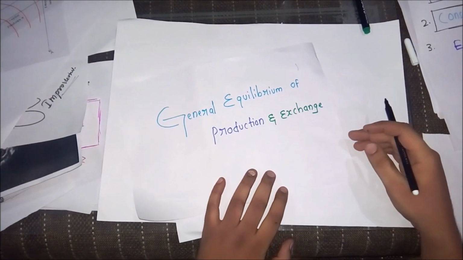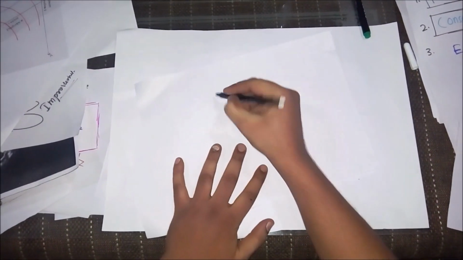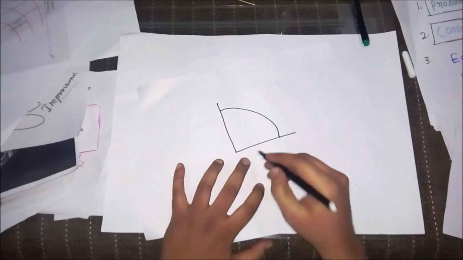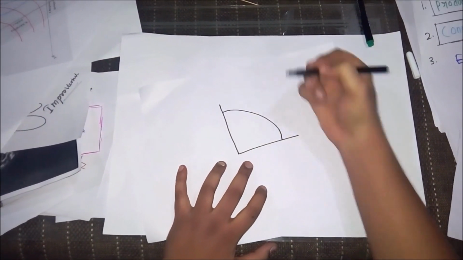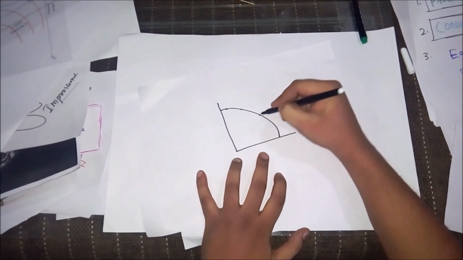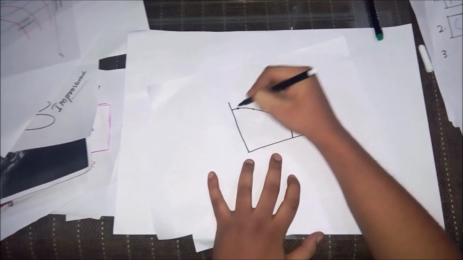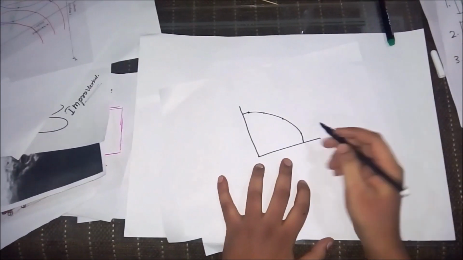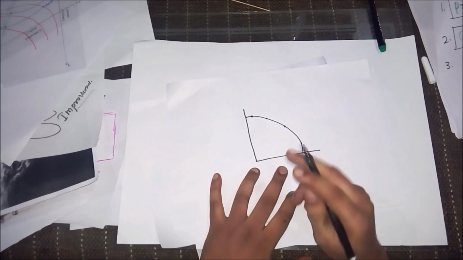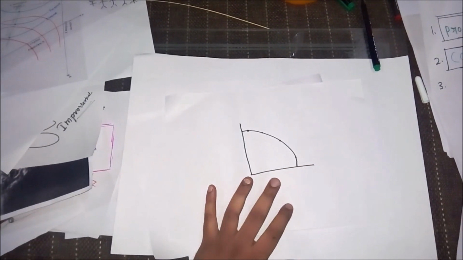Now let me show this with a diagrammatic presentation. First, we are supposed to take the production possibility curve. We already know that every point on the production possibility curve is a point of optimality or efficiency. But which point we are supposed to take into consideration, we don't know. In order to know, let us understand an illustration.